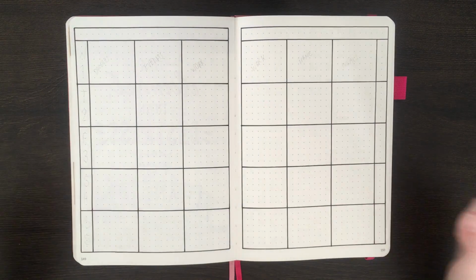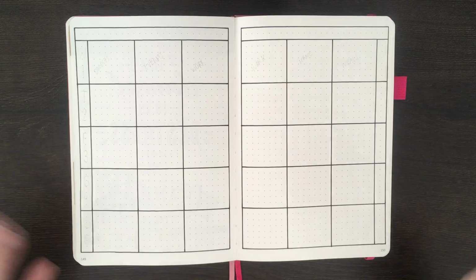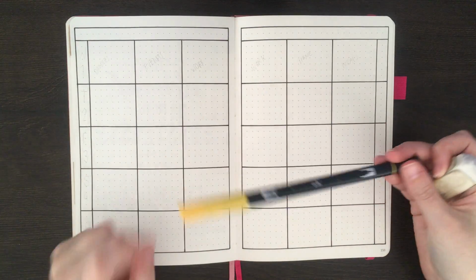Coming back to the spread though, it's time to add a bit of colour. So as usual, I'm going to go in with my Tombow dual brush markers to do that.